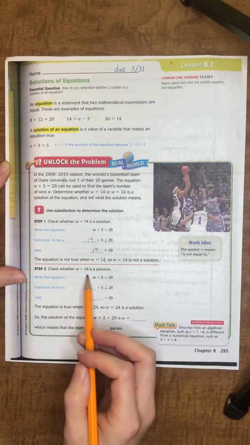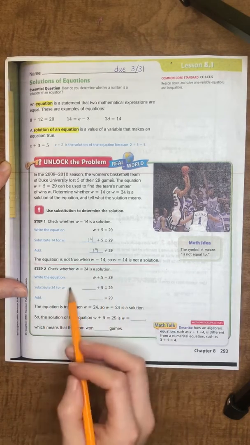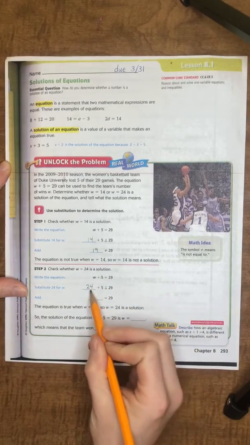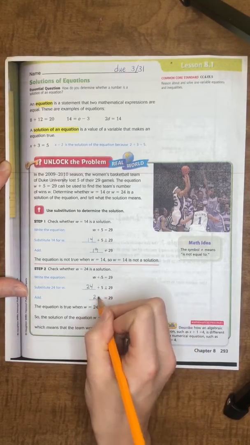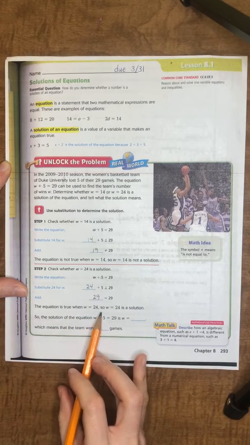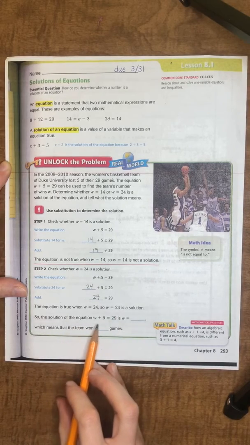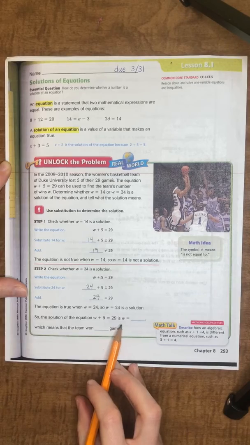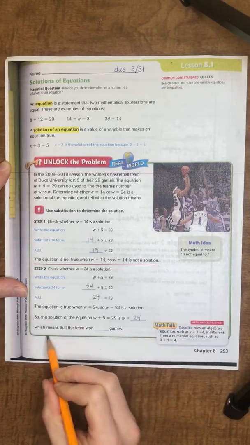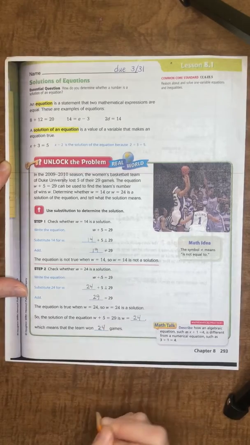So now we need to check if w equals 24 is a solution. Again, we're starting with the equation, substituting 24 for w in this case. Then 24 plus 5 is 29, and 29 does equal 29. So the equation is true when w equals 24, so w equals 24 is a solution. So the solution of the equation w plus 5 equals 29 is w equals 24, which means that the team won 24 games.